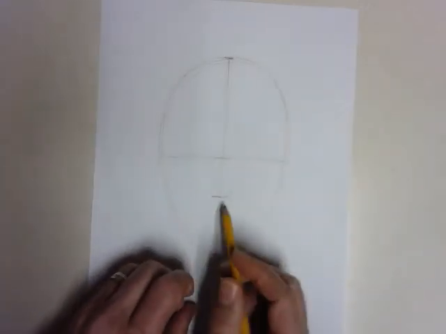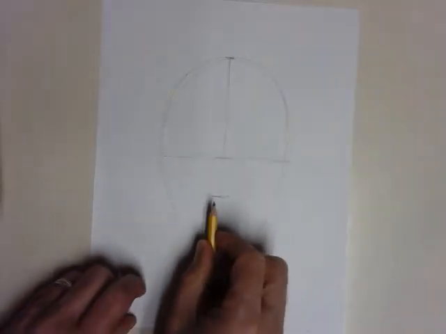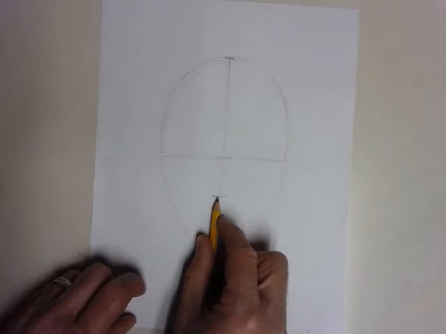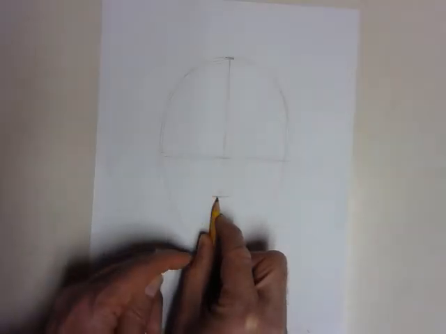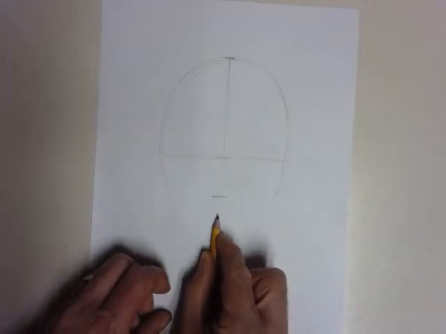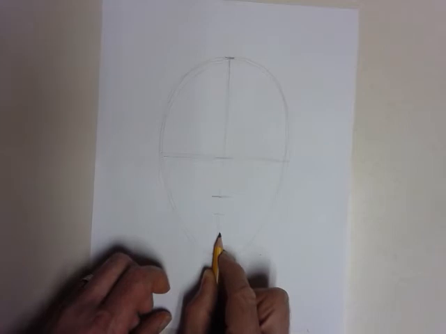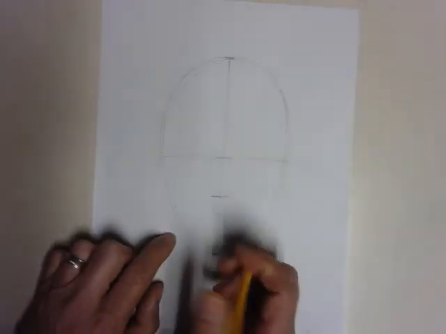And when I think I've got it, I make a little mark. Then I take my pencil and measure the distance from the nose to where I think the lips are. If I can put 3 of these distances from the nose to the chin, then I know the mouth's in the right place. So I've got 1, 2, 3. I think I'm a little too high, so I need to go a little lower.